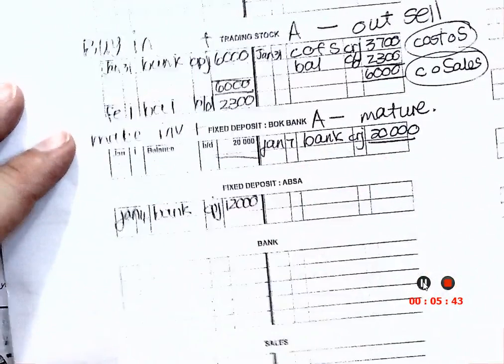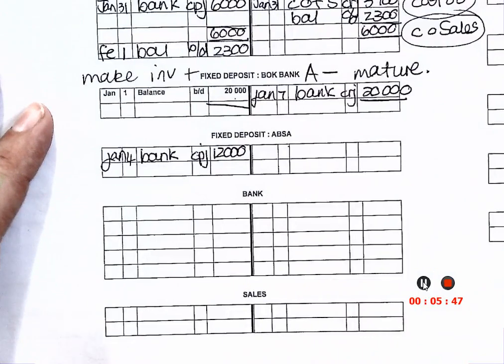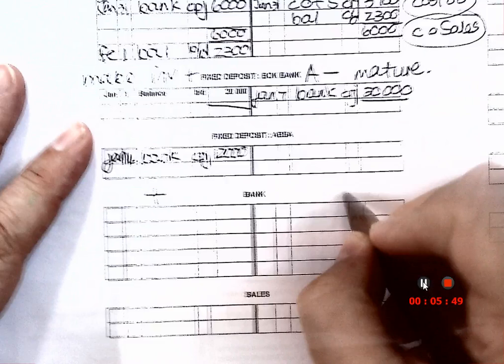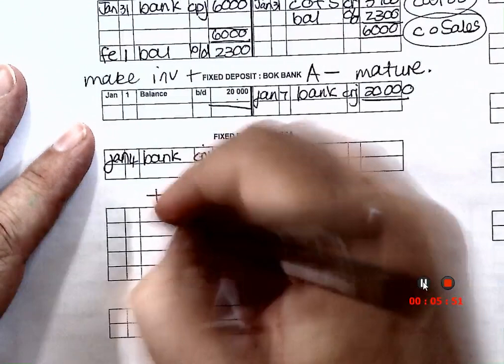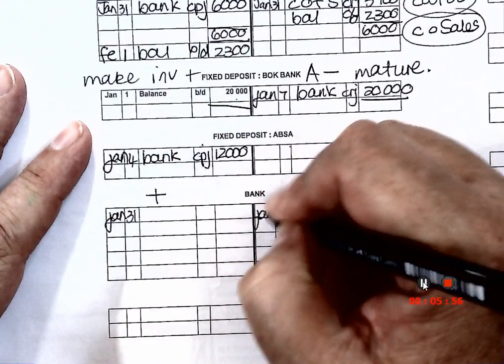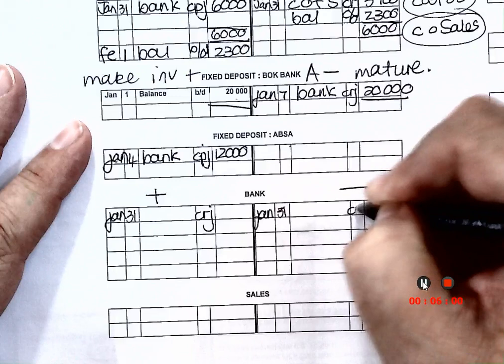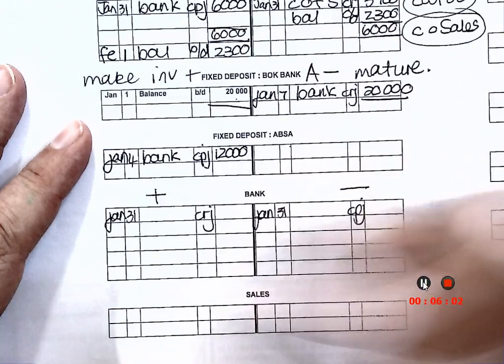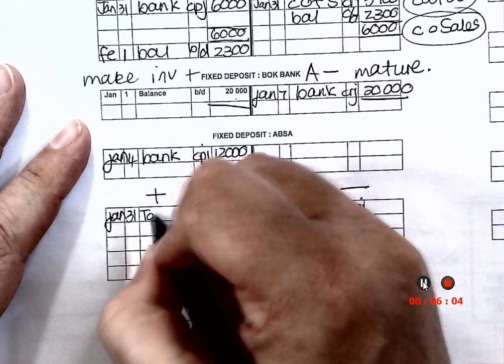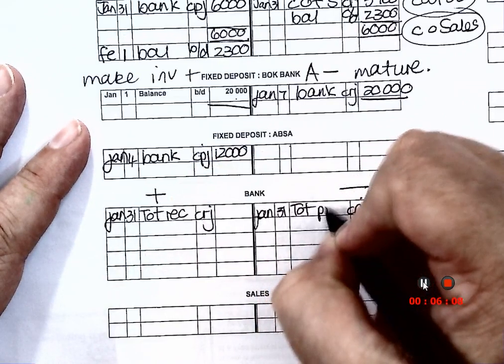Right. Now, bank you should not have any problem with. You know, debit side is money in, credit side is money out. It's always a column, so it will always be the last day of the month. I know CRJ is money in, CPJ is money out. I know CRJ, I say total receipts, CPJ, total payments.